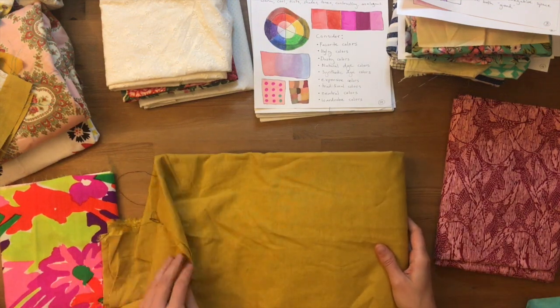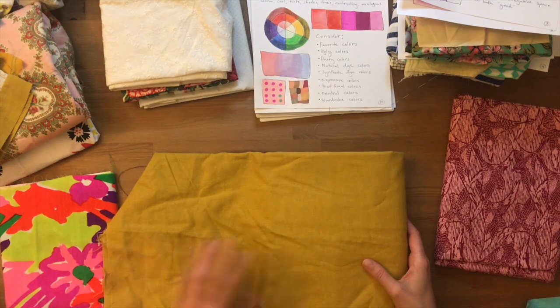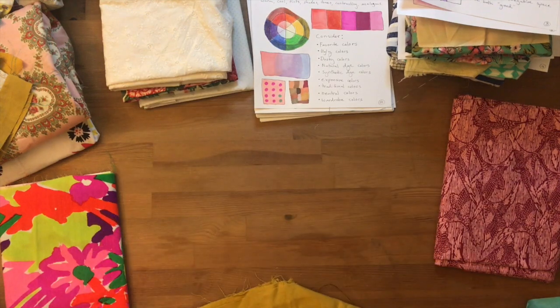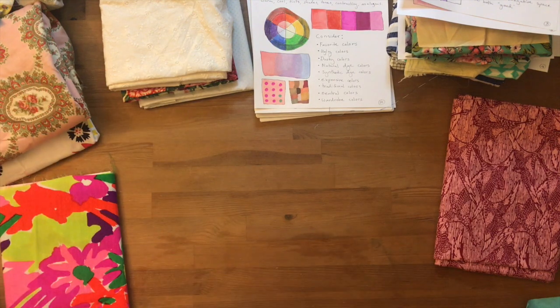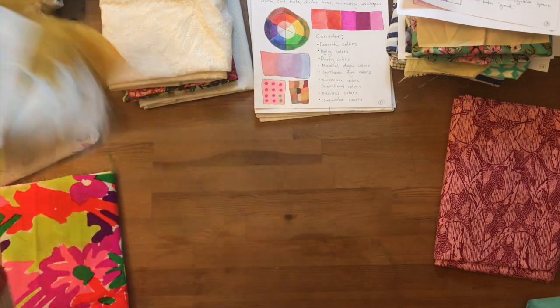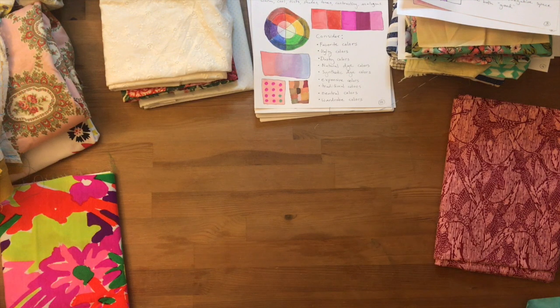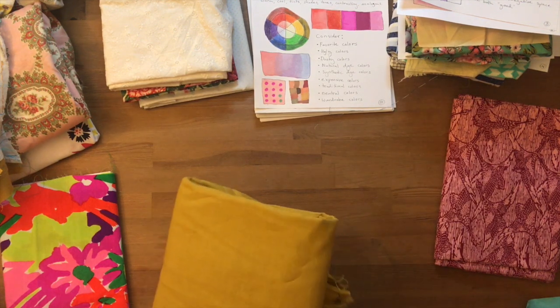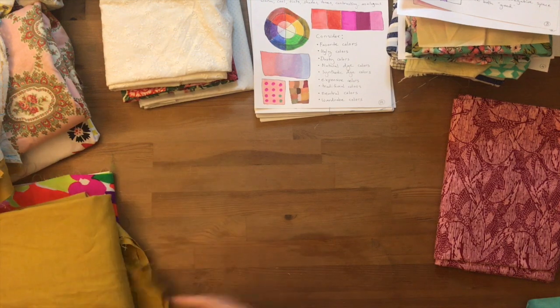So it's a blend of linen and rayon together. It's very mustardy, ochre, solid yellow. It is the same yellow that I used in my texture block, as well as the same yellow that I used in my line block. It's a go-to fabric for me. You can see I own a lot of it, and it made sense as a choice for color.